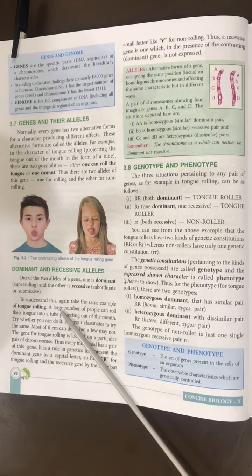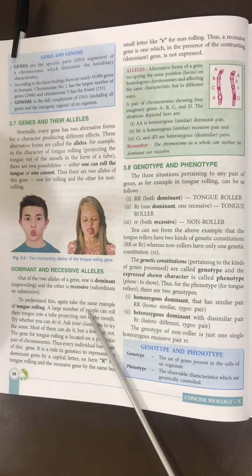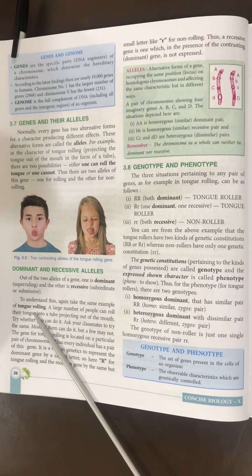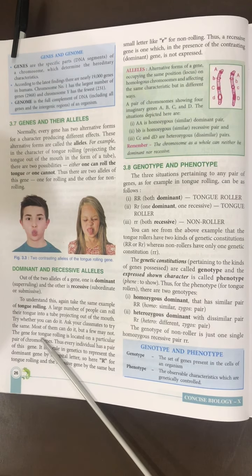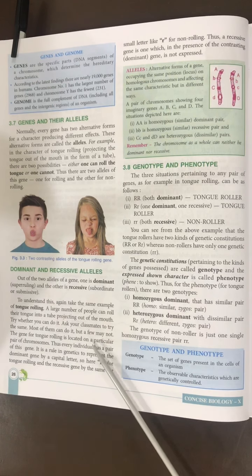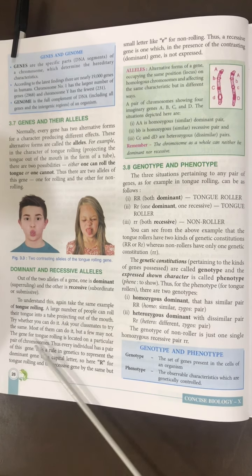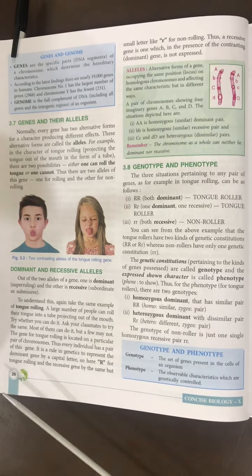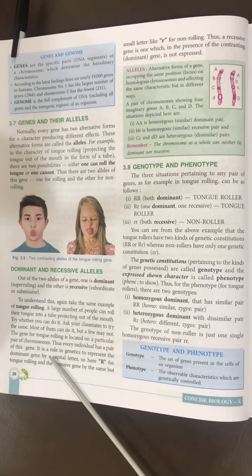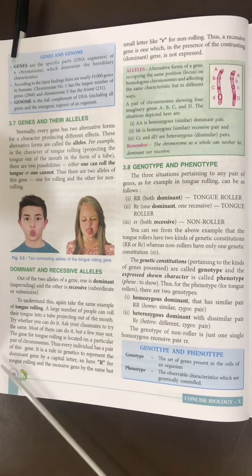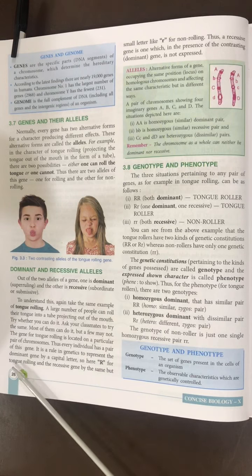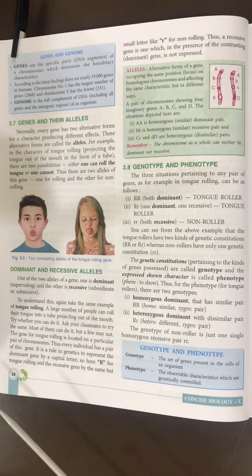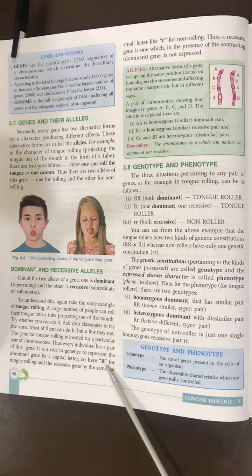To understand this, again take the same example of tongue rolling. Of course, the gene for tongue rolling is located on a particular pair of chromosomes, and even at a specific place on that chromosome. Thus, every individual has a pair of these genes, and it is a rule in genetics to represent the dominant gene by a capital letter.